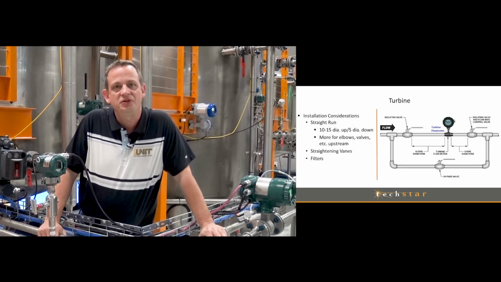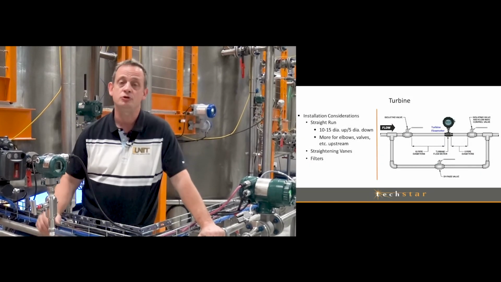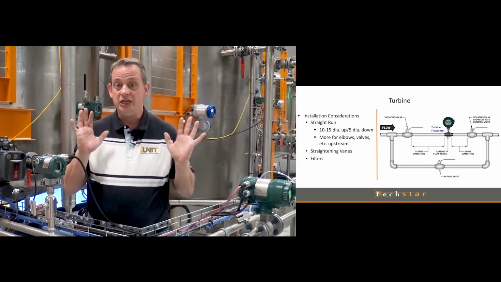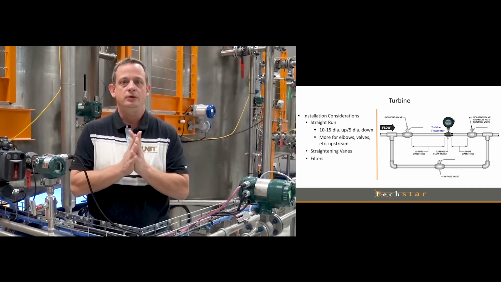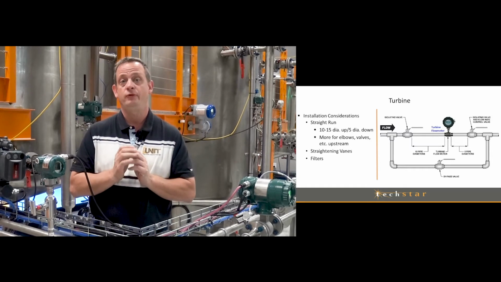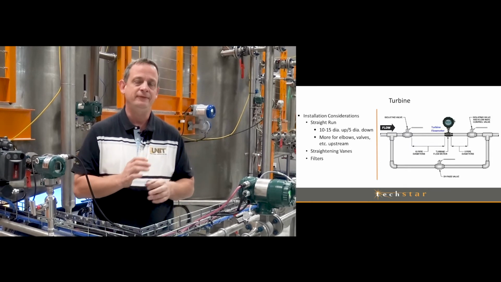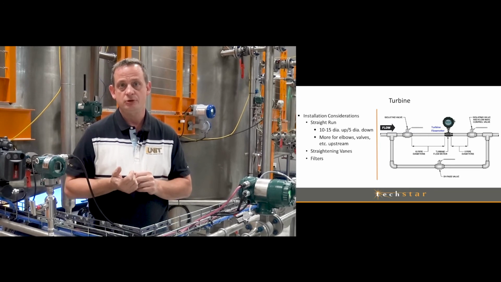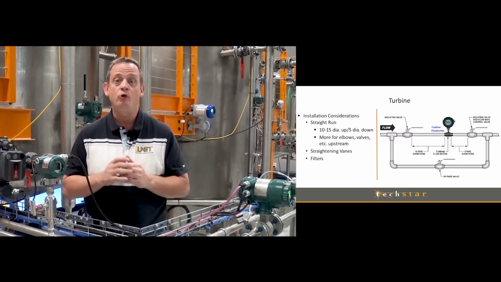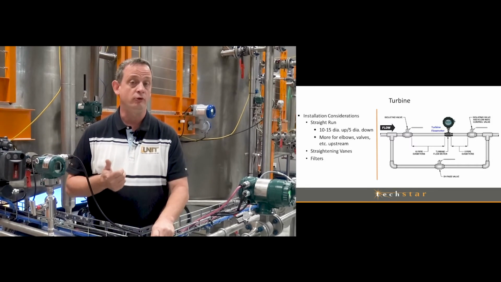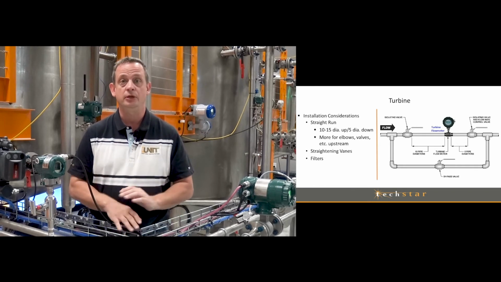All right, let's do a little talk on turbine meters. So turbine meters, great technology, been around for a long time. We don't have any here, but a few things about it is on straight run requirements to start off there. So for a straight run, we want 10 to 15 pipe diameters upstream and 5 pipe diameters downstream. You may need more if we have a lot of elbows or valves or control valve, especially.